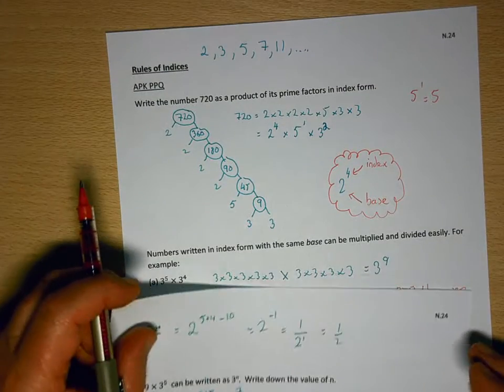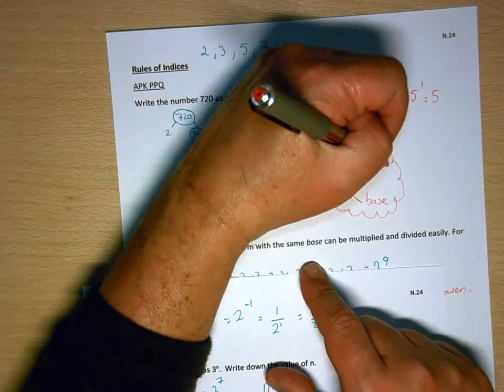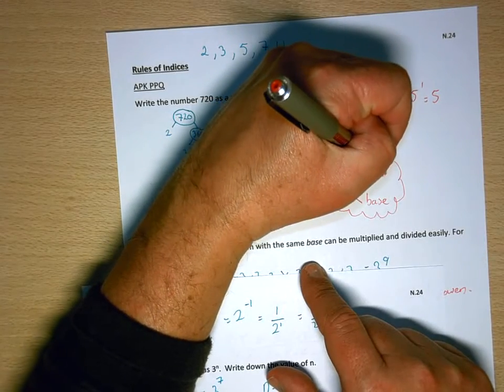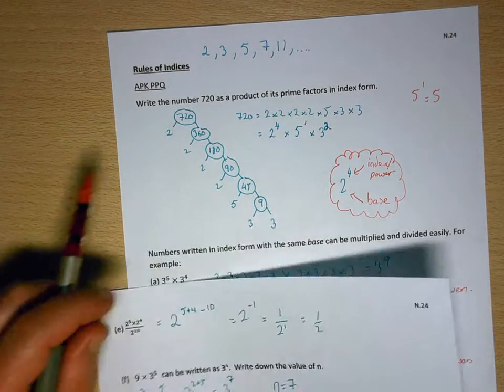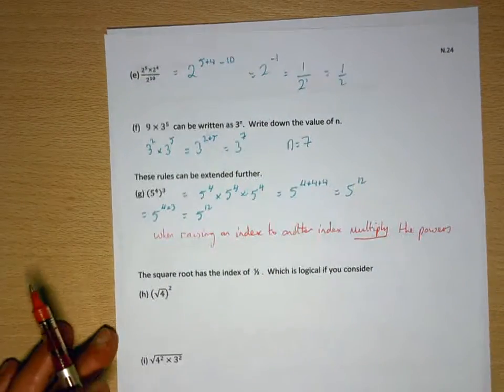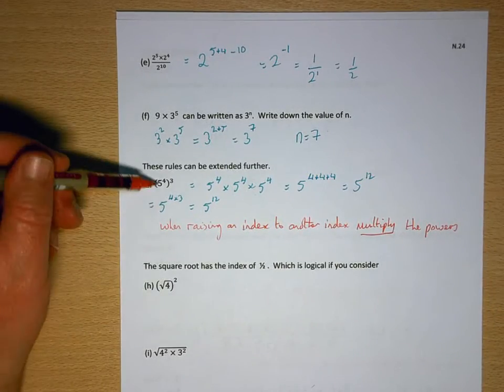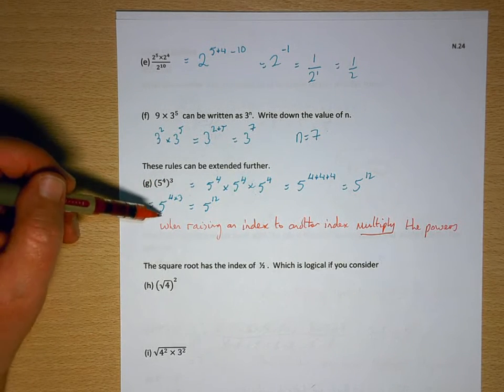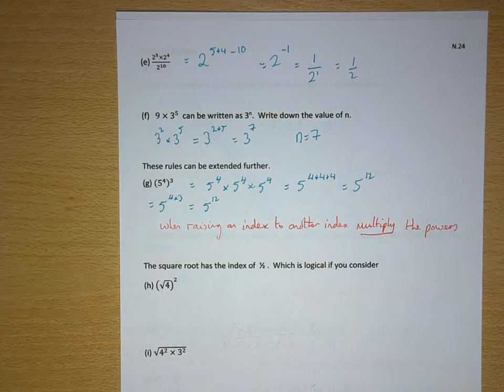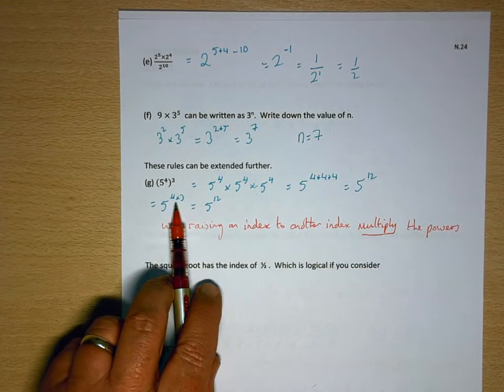So I'm changing my word for index to power. They mean the same thing. It's the little number that's instructing you how many times to multiply it together. So 5 to the power of 4, all raised to the power of 3, is the same as 5 to the power of 12. But if you can't remember the rule, just do it like that.